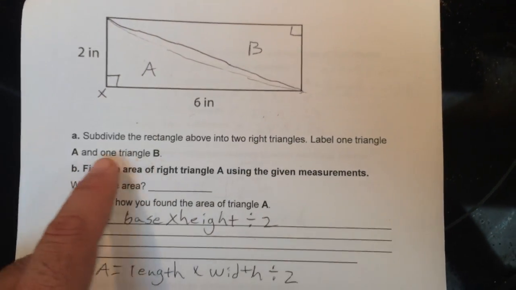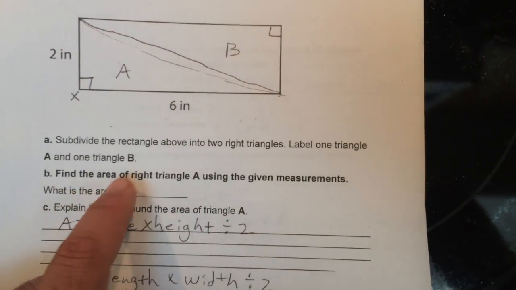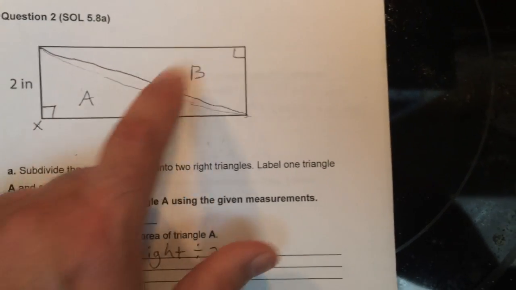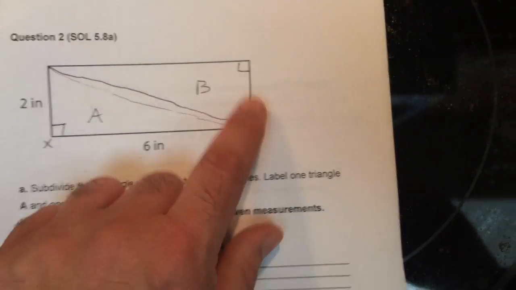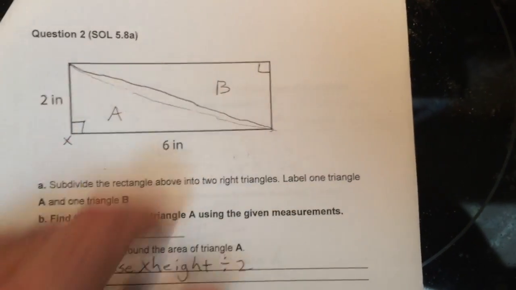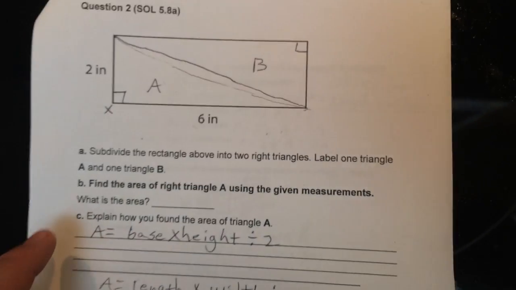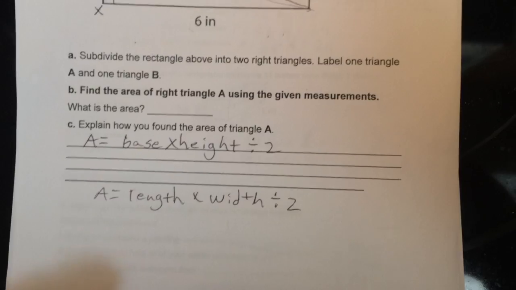So then it says label one of them A and one of them B. Find the area of the right triangle A. It doesn't really matter because you could say this is A and this is B, but it's still going to have the same width on this side, the same length on this side. It's still going to be equal to each other. Okay, and so then it's easy after that in figuring out the answer.